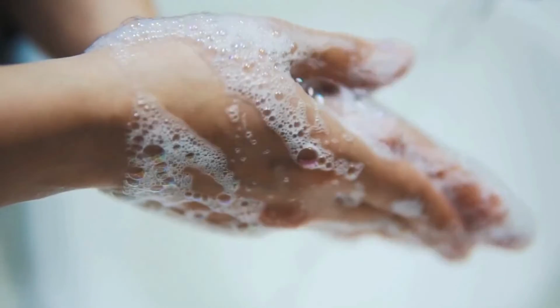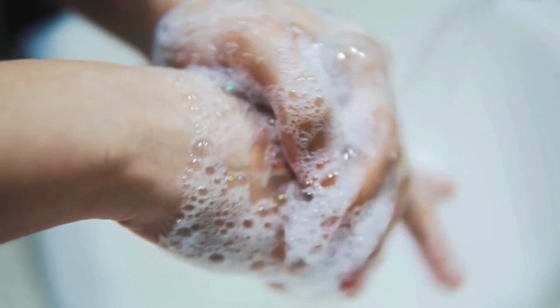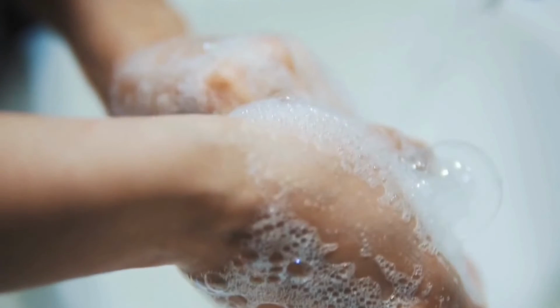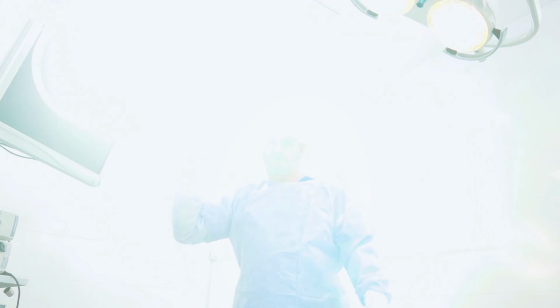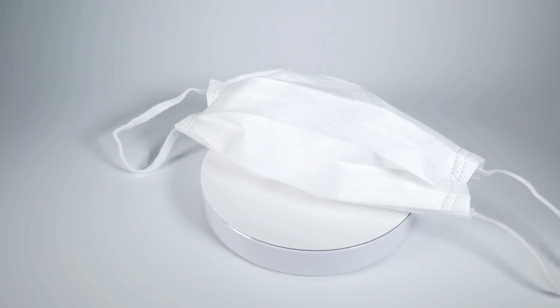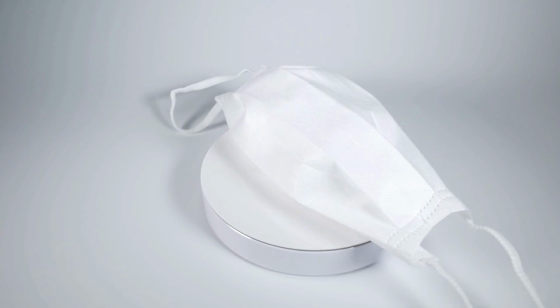Number 4, wash your hands every time you need to handle your catheter. Number 5, clean your skin where your catheter enters your body every day as instructed by your healthcare team. And lastly, wear a surgical mask when performing exchanges.